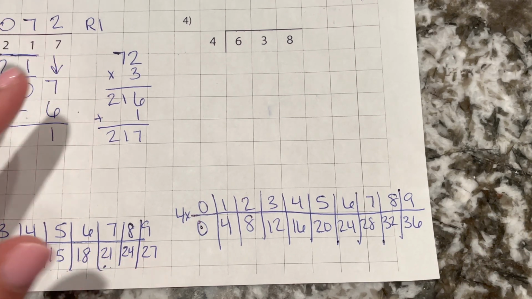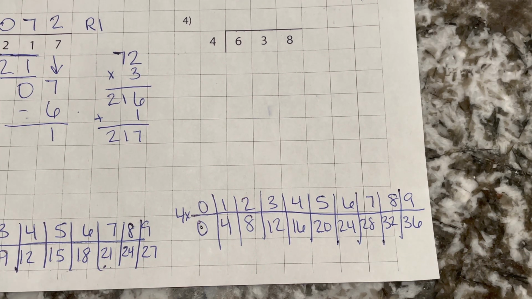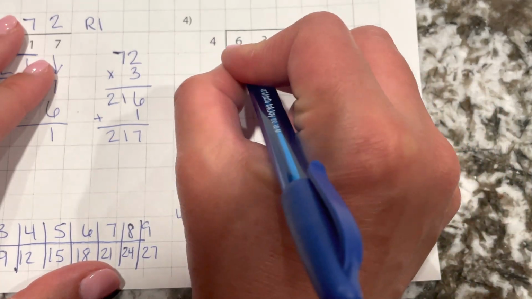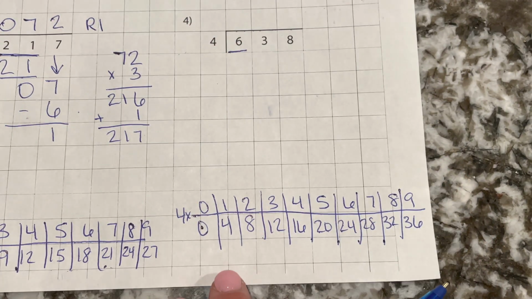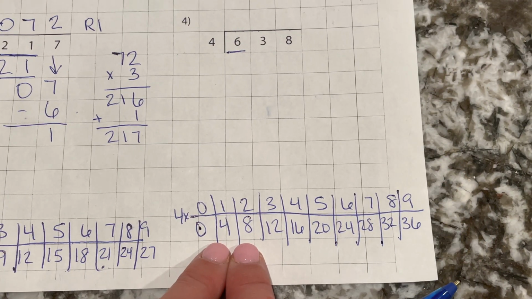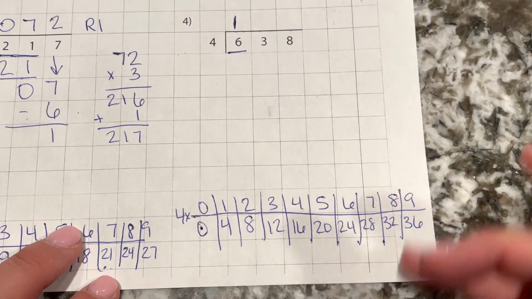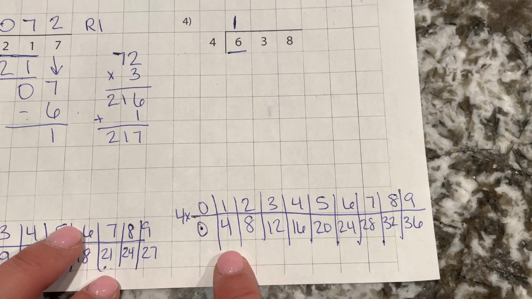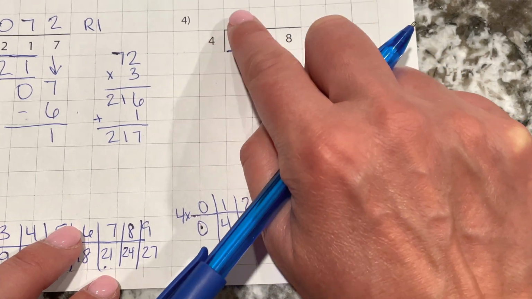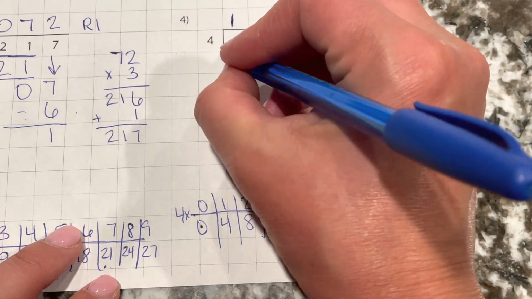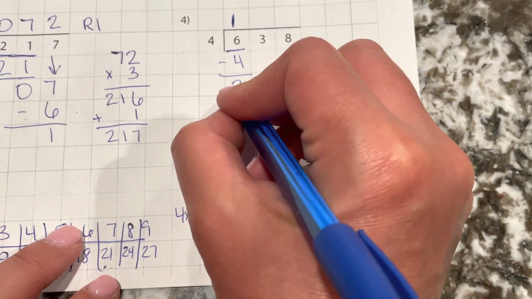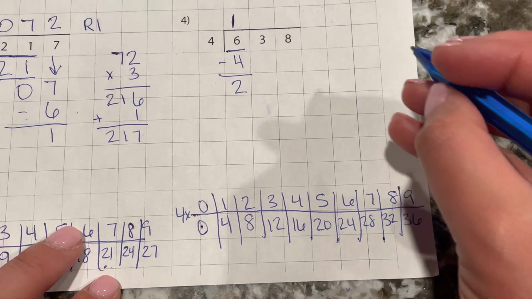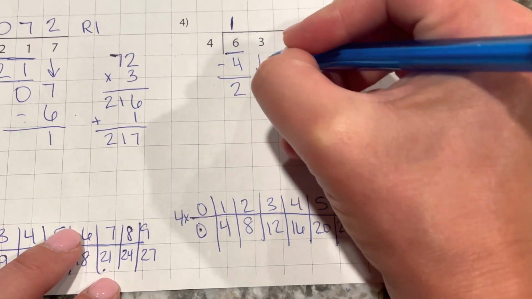Okay, pause if you need to. And let's go ahead and divide. So we're going to first look at our first number, 6 divided by 4. Well, the 6 is actually bigger than the 4, so I can do that. 6 divided by 4 only goes 1 time, because 8 is too big. So I divided it, and now I'm going to multiply these 2 numbers. 4 times 1 is 4. Then I'll subtract these 2, and I have 2 left over.